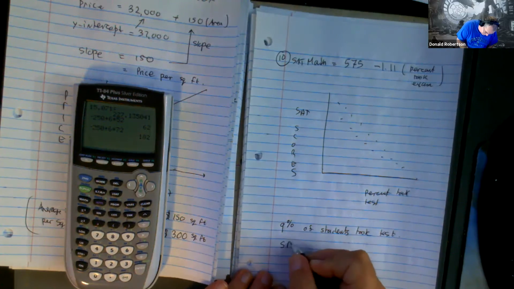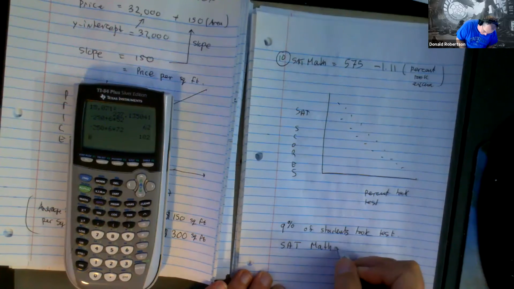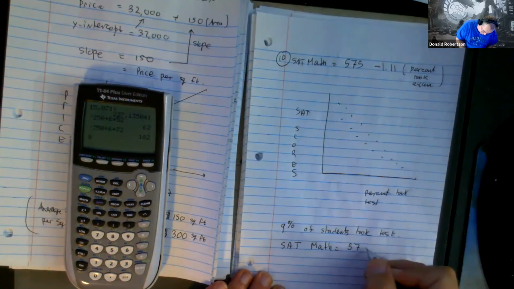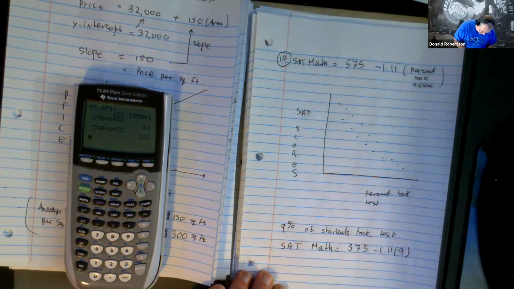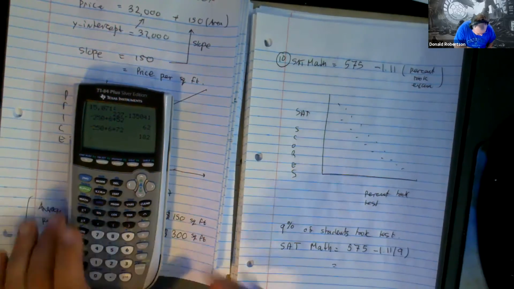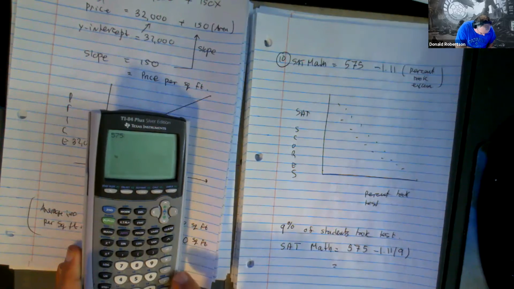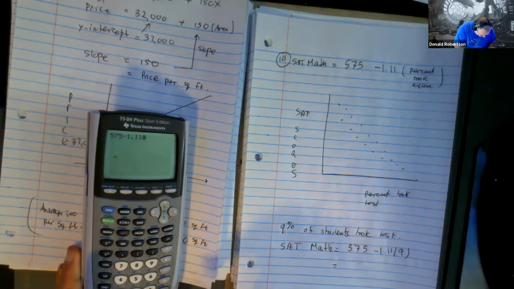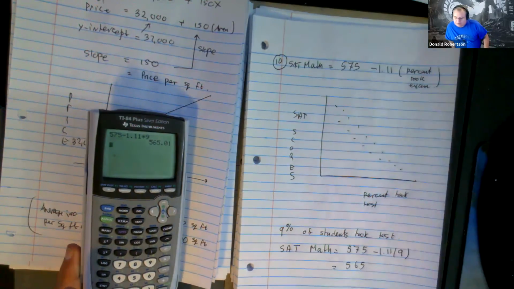So their average SAT in math would be 575, take away 1.11 times 9. And the answer is that they would probably get round about 565.